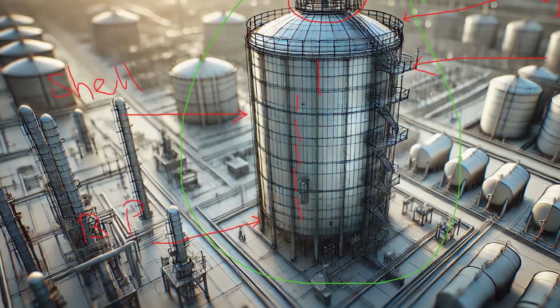And there are staircases just for the workers to go to the upside area for maintenance purposes, installation of nozzles. There are many other things for the piping outlets. PSV should be installed over here, pressure safety valve, right? So these are the different parts of our certain tank, right? So after understanding it, we are going to start to fabricate from the very scratch level.